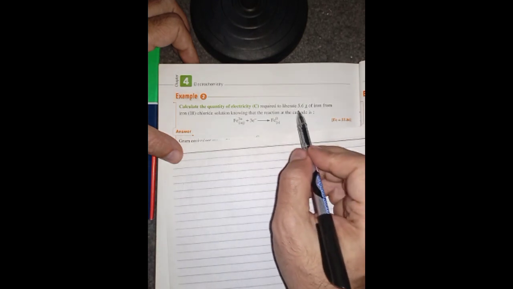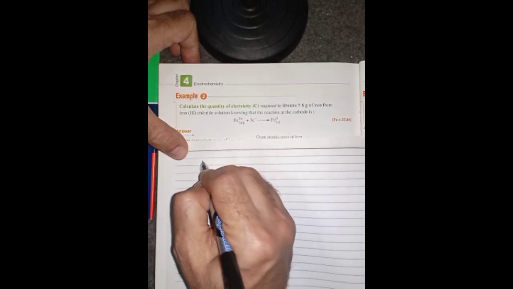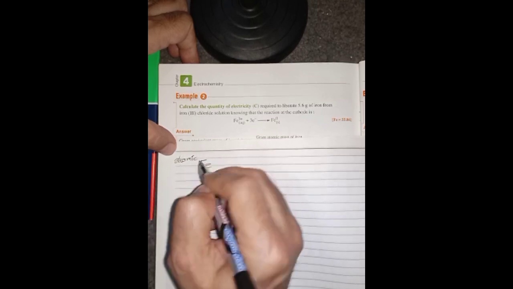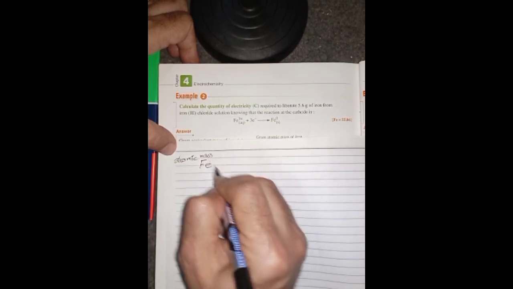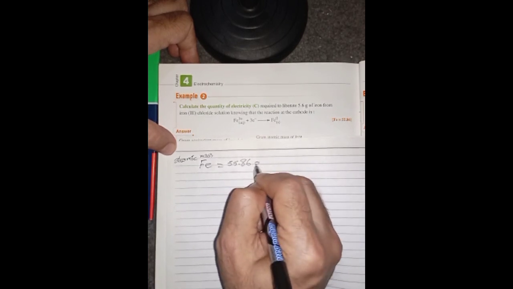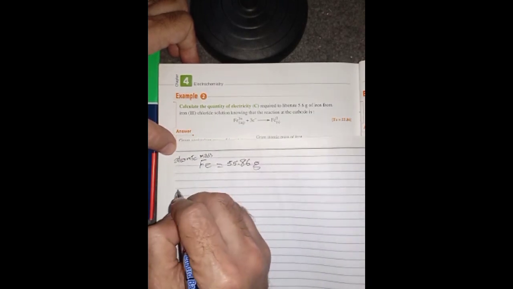So what is the idea here? The idea is that we want to calculate the equivalent mass and make a relation between the quantity of electricity and the equivalent mass, and by this we can know how much quantity of electricity will be required to liberate this amount of iron. The atomic mass of iron, as given, equals 55.86 grams.